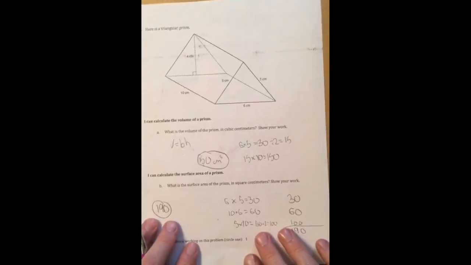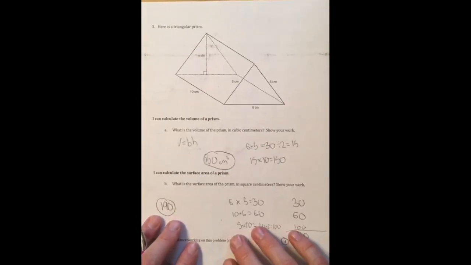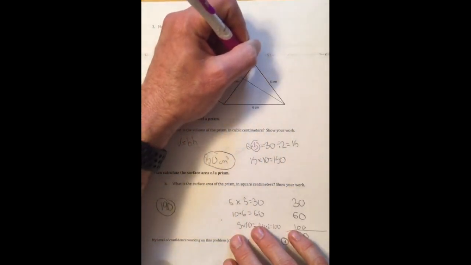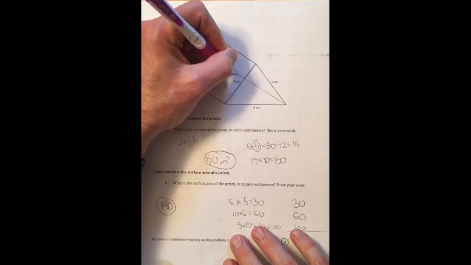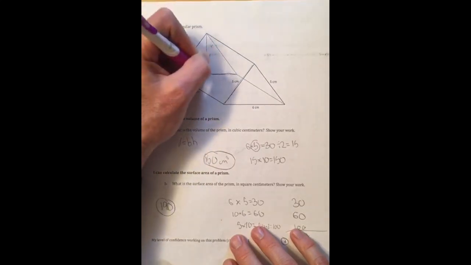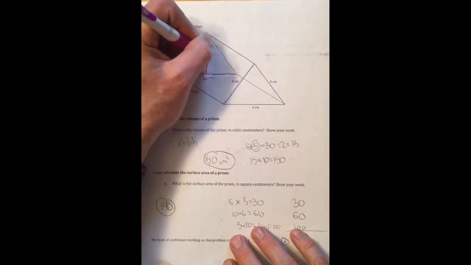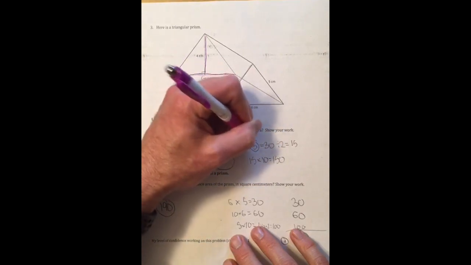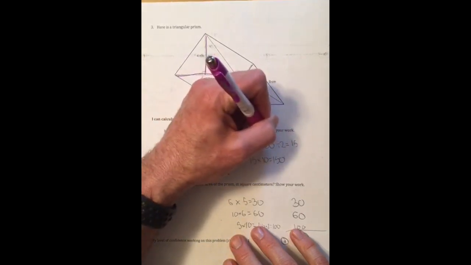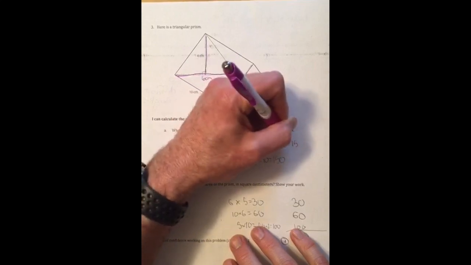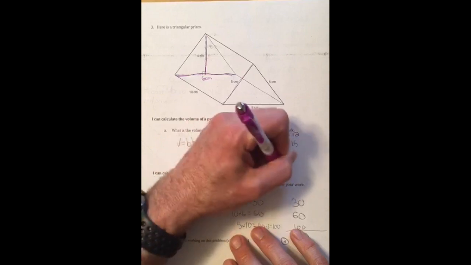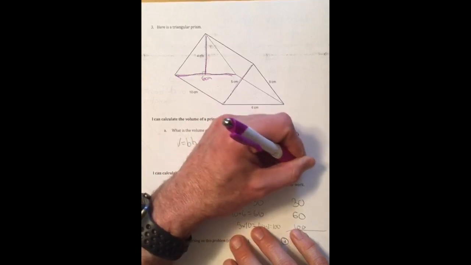On to the next page. So you had to find the area of the base times the height. Now I see you did 6 times 5 here. 5 is not the height of this triangle. The height of the triangle forms a right angle with the base. So the base is 6 centimeters. The height is 4 centimeters. These two form a right angle together. So instead of 6 times 5, it should have been 6 times 4 equals 24, divided by 2 gives you 12. And then it would be 12 times 10 equals 120 centimeters cubed.